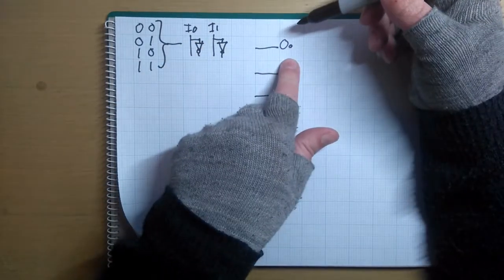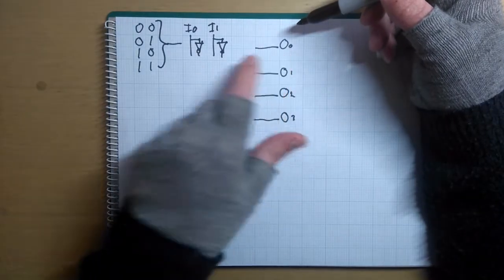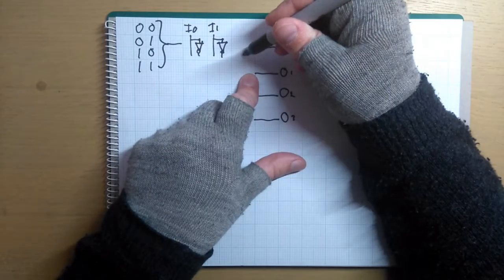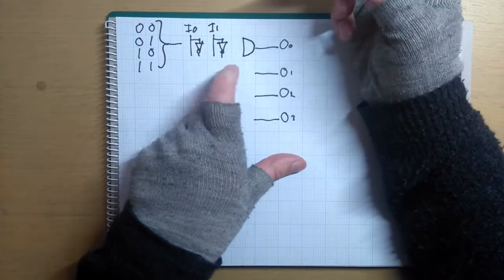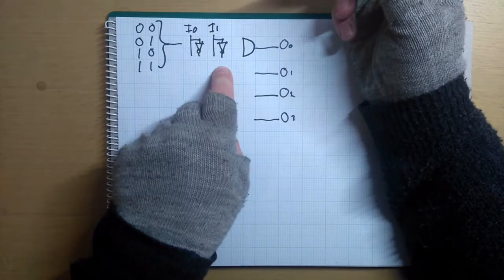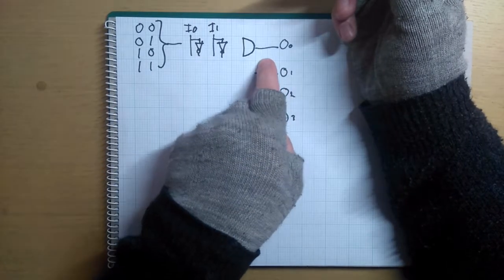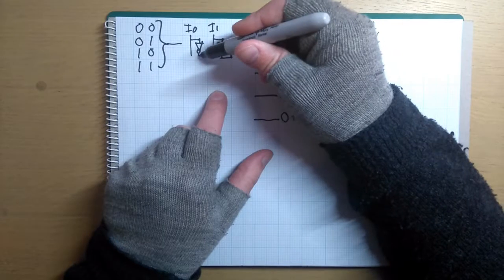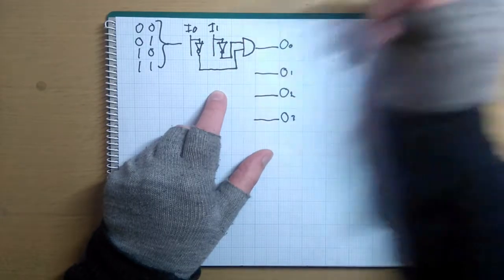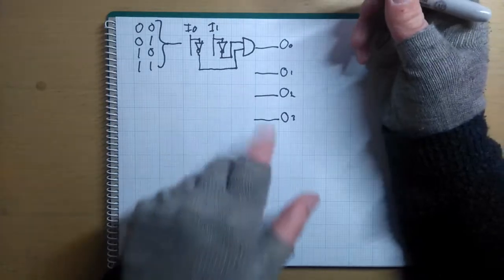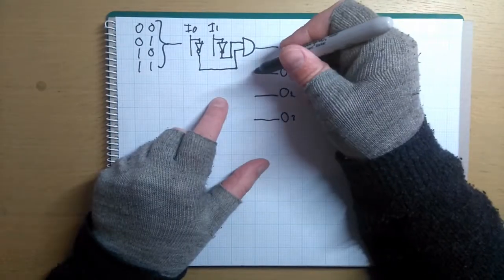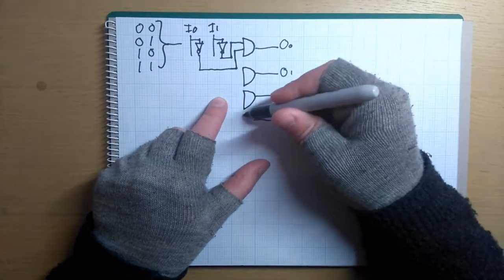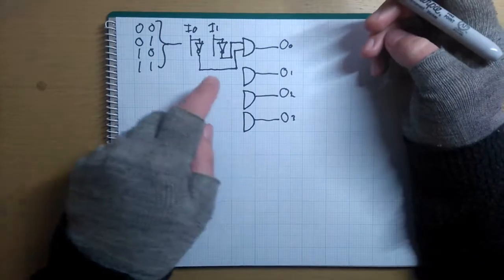So output 0 is when it's 0 and 0. To actually use that with an AND gate, let's build an AND gate here. We actually want to use the inverted ones, because those would be 1 and 1. And 1 and 1 is 1, so we'll get that. So let's do that. And that's our 0. Now all of these outputs will have an AND gate. I might not have left myself enough room to do this, but we shall squeeze it in somehow.